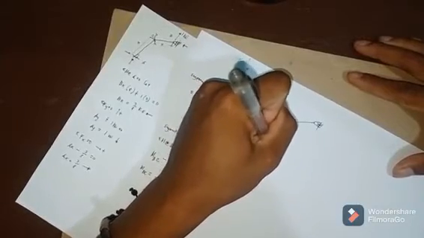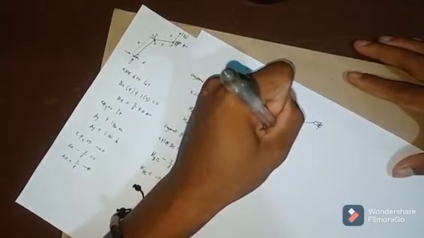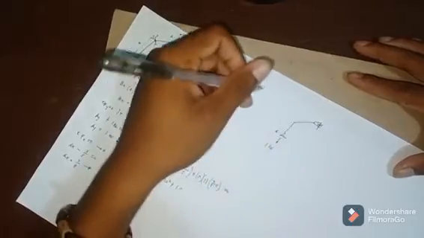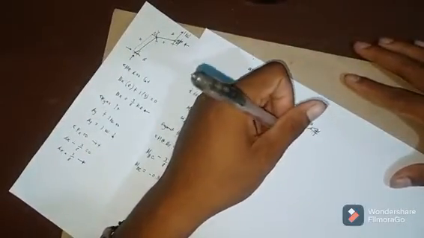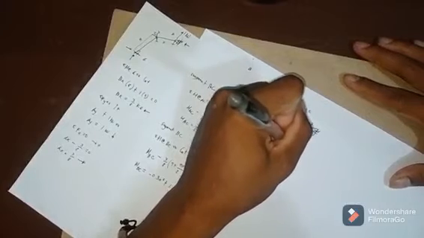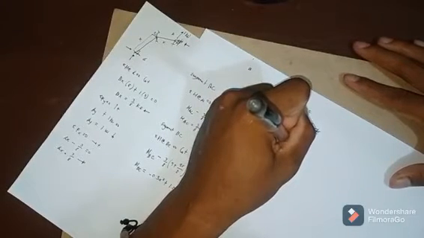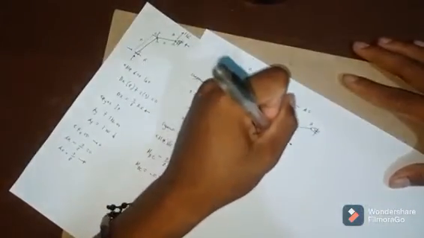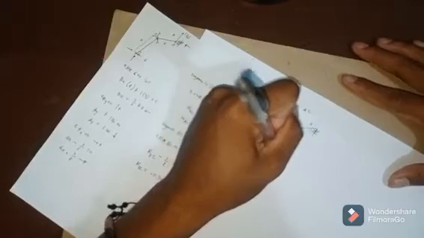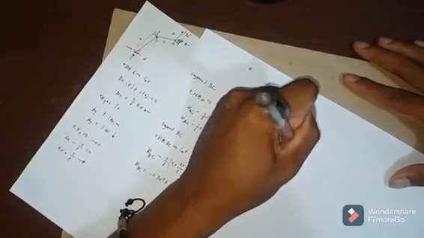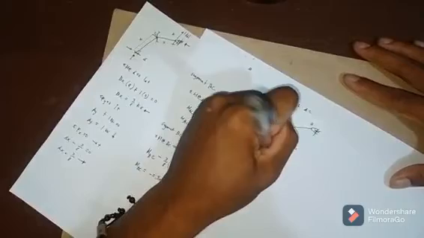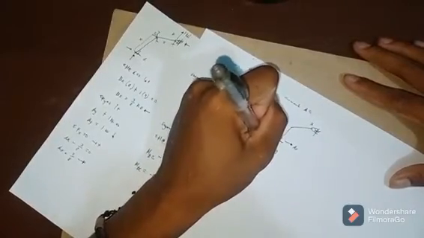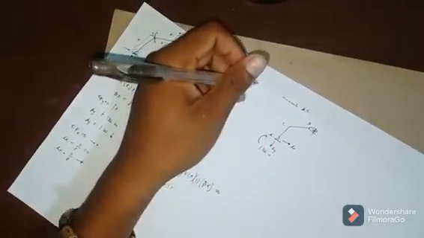So this is our 1 kN, A, and then C and B. To get the reaction, AY and AX, and this 1 kN per meter is our moment, which is rotating counterclockwise, so positive.